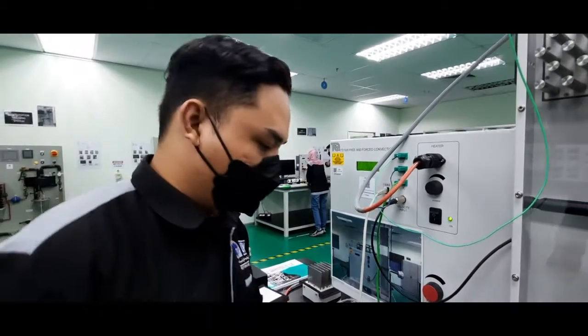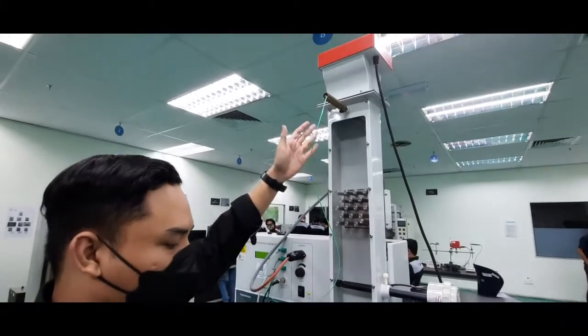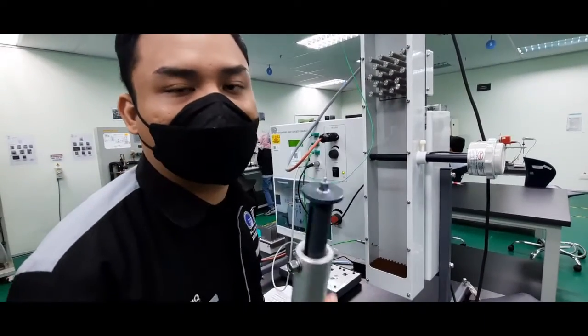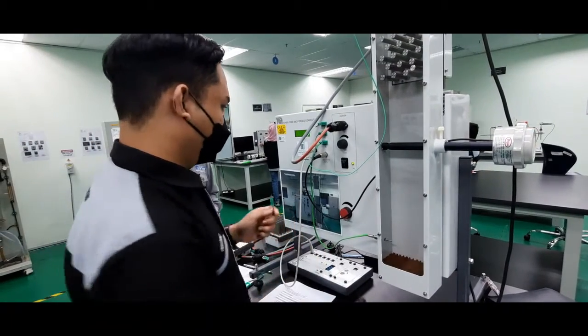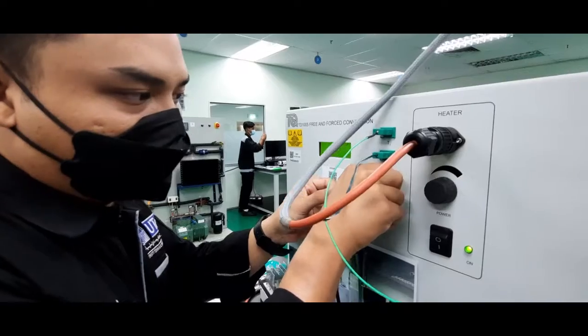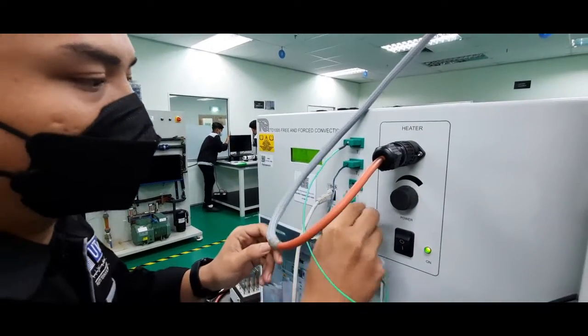Now, for the force convection, we use a probe for the third temperature. Please replace the T3 or temperature 3 with a probe to gain the temperature.